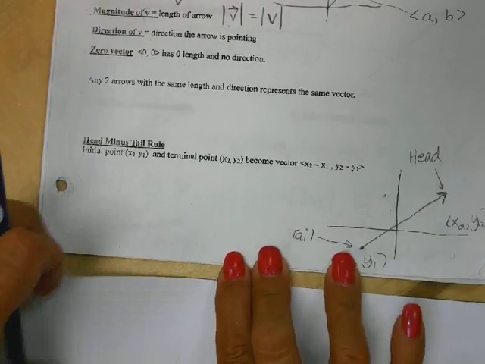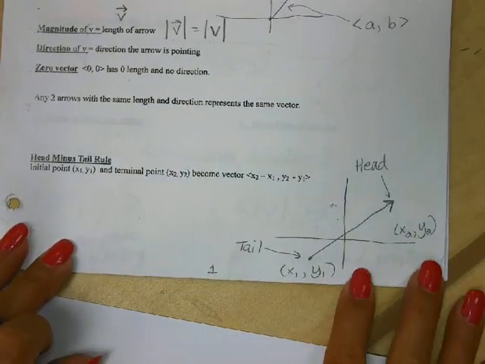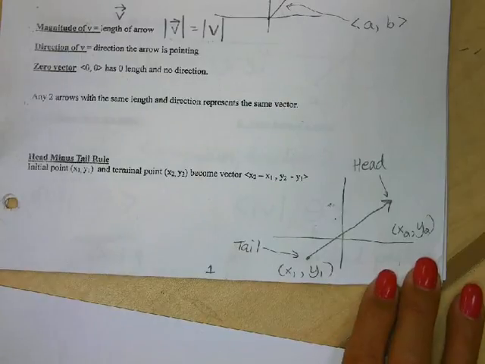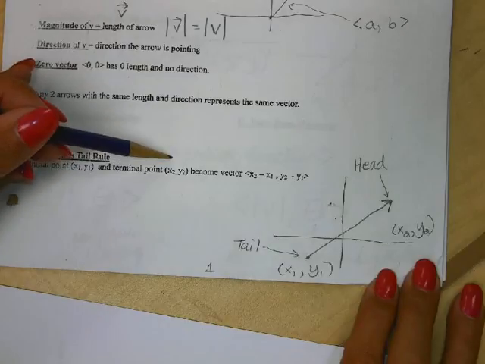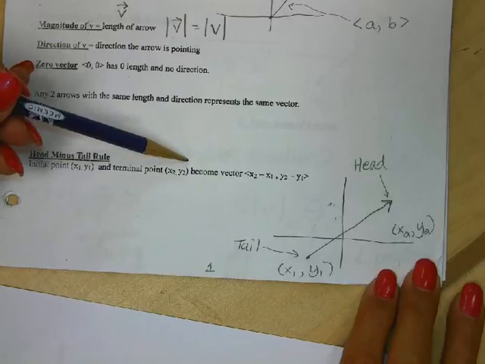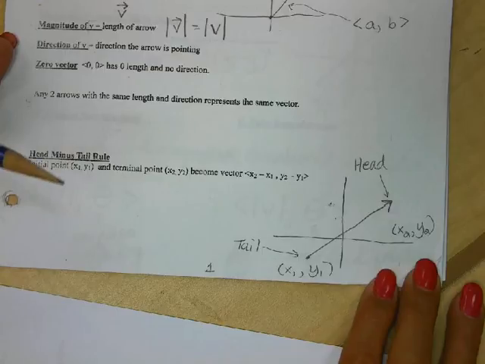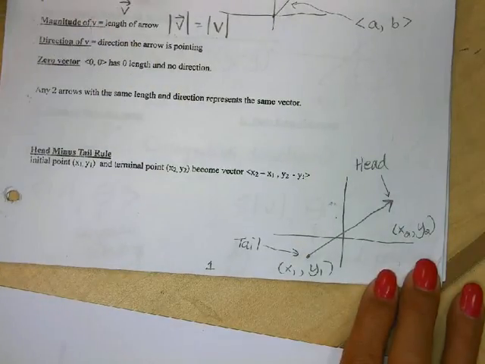Now, oftentimes I will give you 2 points and ask you to describe the vector that is formed from the 2 points. And I would always suggest that you draw a picture to see what is happening in this situation. So if I had a vector that I was giving you that is x sub 1, y sub 1, and I tell you that its terminal point, or the arrowhead, is going to lie at x sub 2, y sub 2, draw a picture so that the answer you get will make sense.